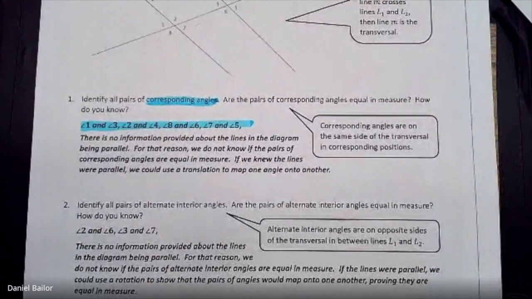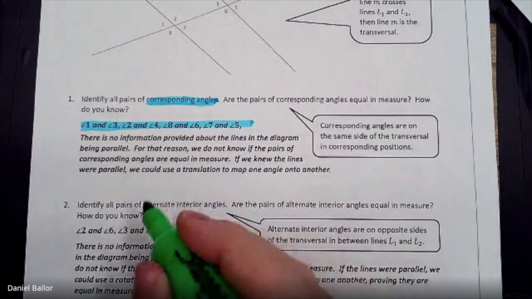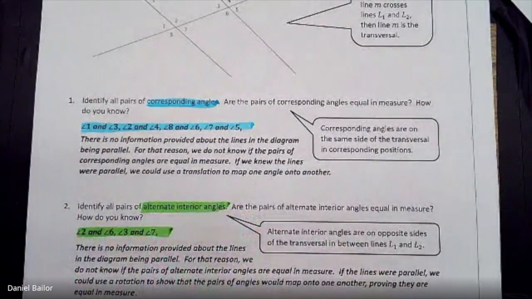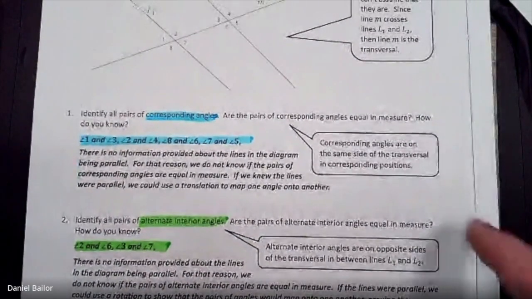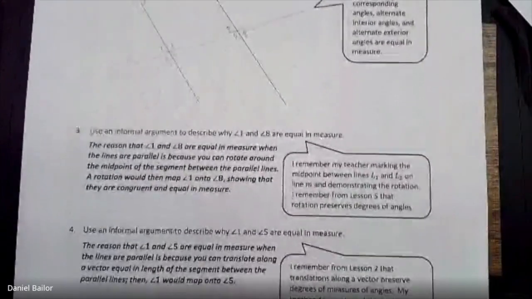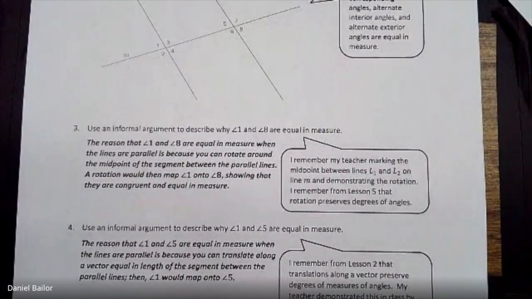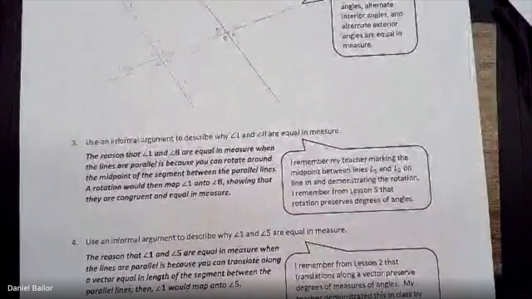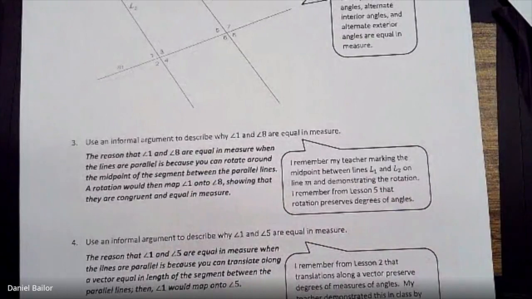Number 2, identify all pairs of alternate interior angles. And then it gives you the answers. So the homework helper has real questions where they give you the answers and they show you the thinking. Page 134 also gives you answers and explains the thinking. And these questions are super, super similar to the problem set.